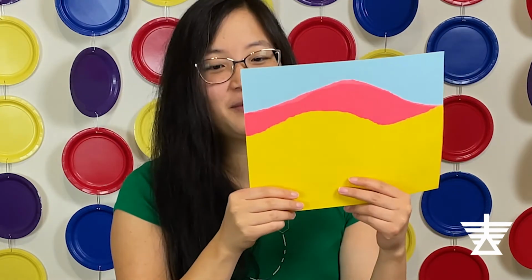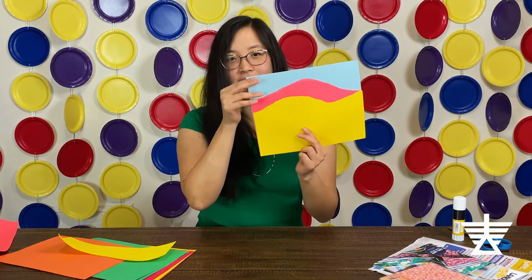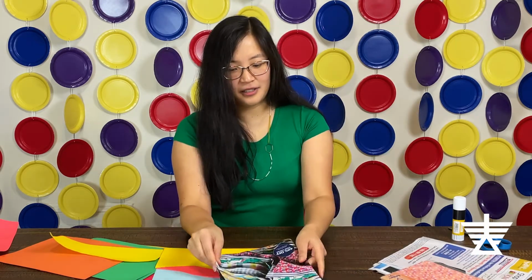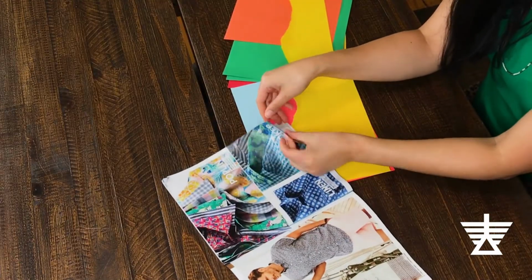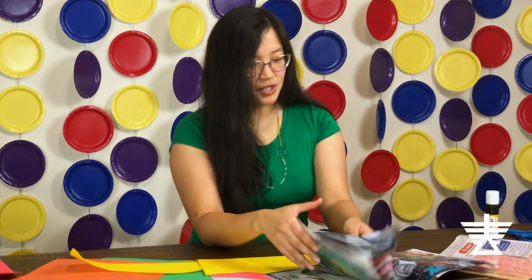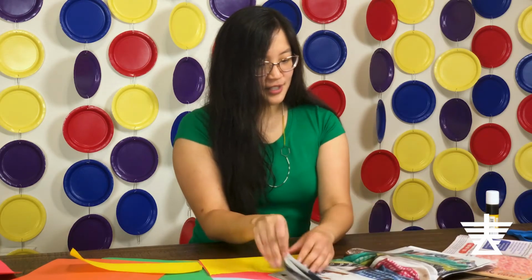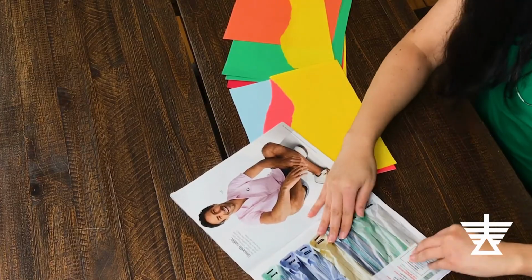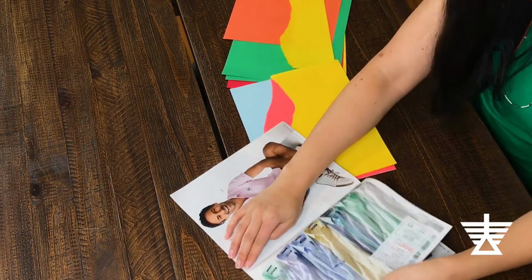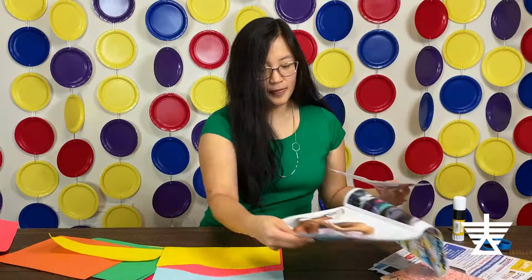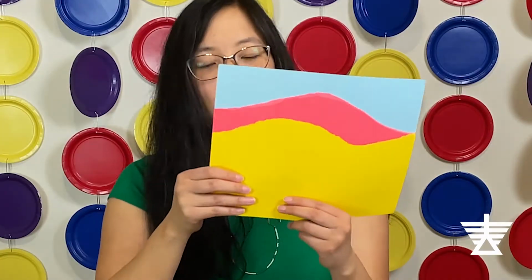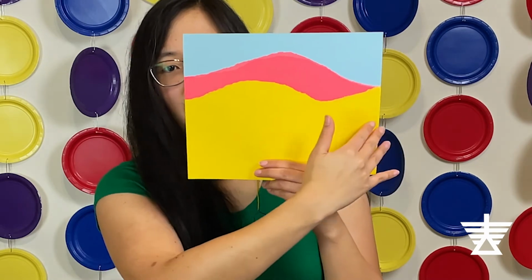But maybe I'd like to do something like in the painting we saw and add some water. I already have the blue from my sky, so I'd like to use a different blue for my water. I'm gonna look in my catalog. This is a clothing catalog, so there's lots of different colors and patterns here. I'm trying to look for something with lots of blues. Let's see. Maybe this page. So I'm just gonna tear this out. And I'm picturing, before I start tearing or cutting, maybe there's some water kind of running along here.